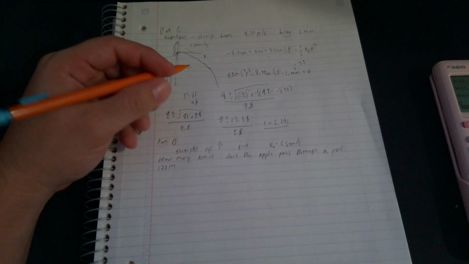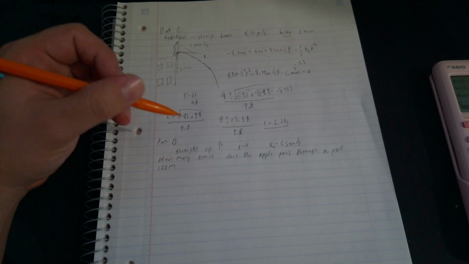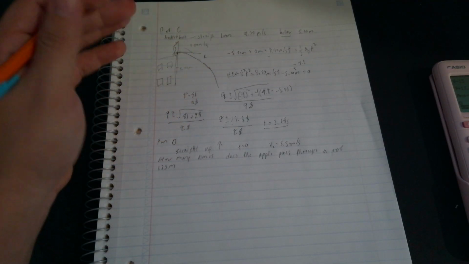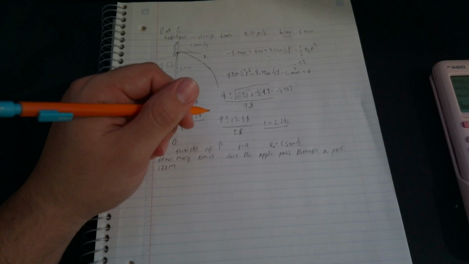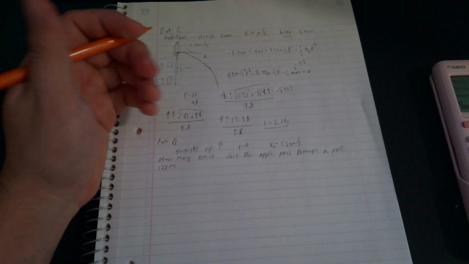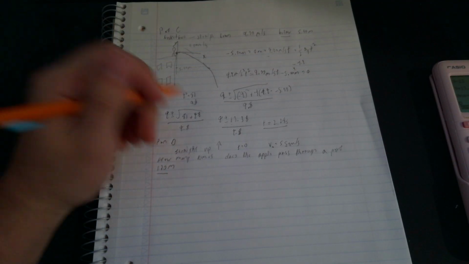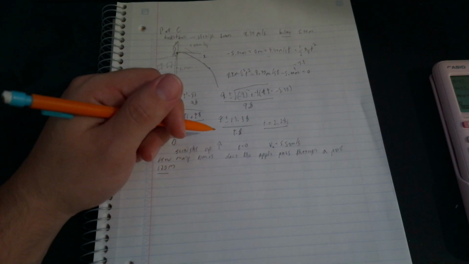So we want to figure out how many times we're throwing this apple at around 5.50 meters per second. How many times is it going to pass through the point 1.30 meters above my hand?